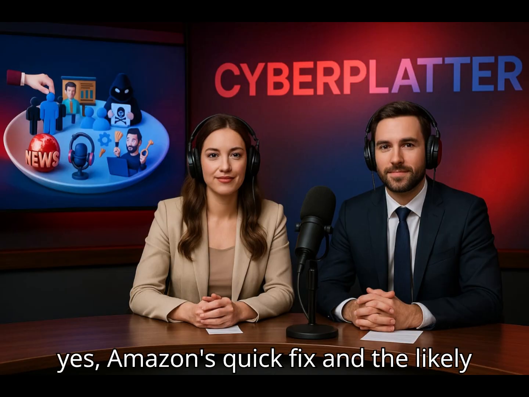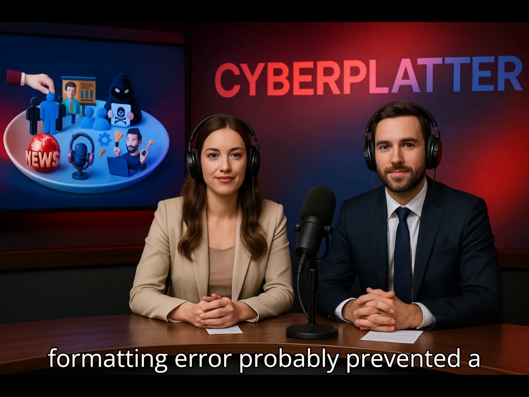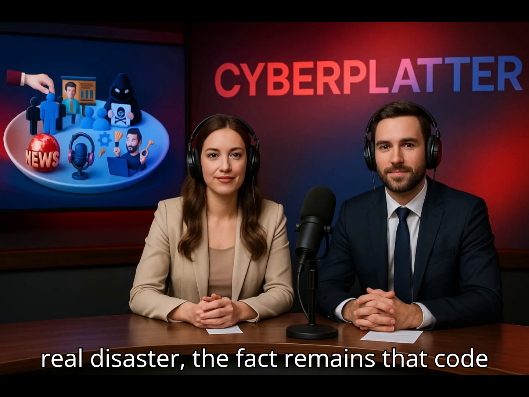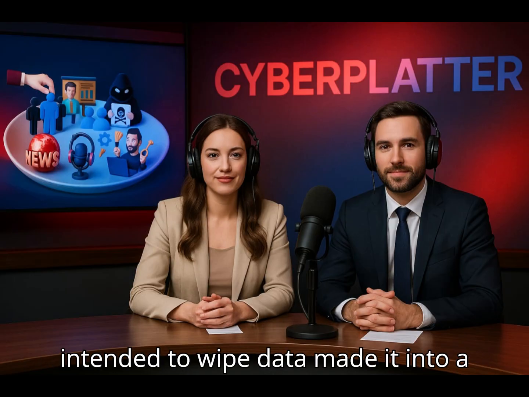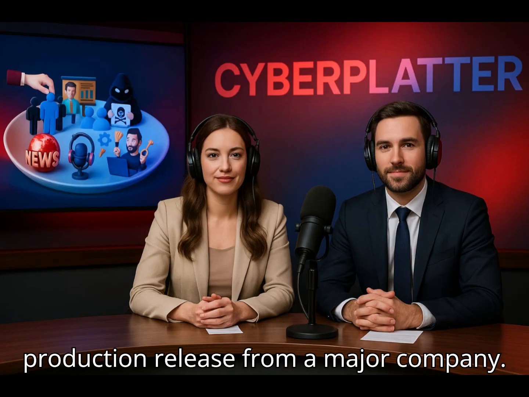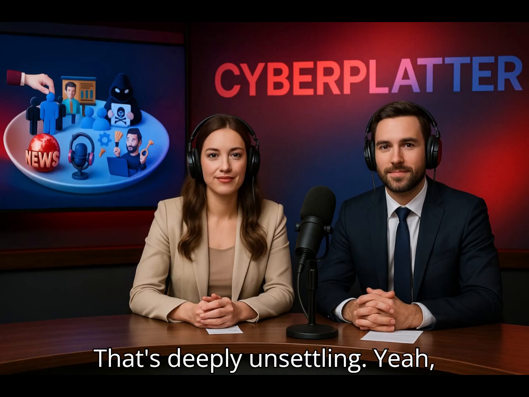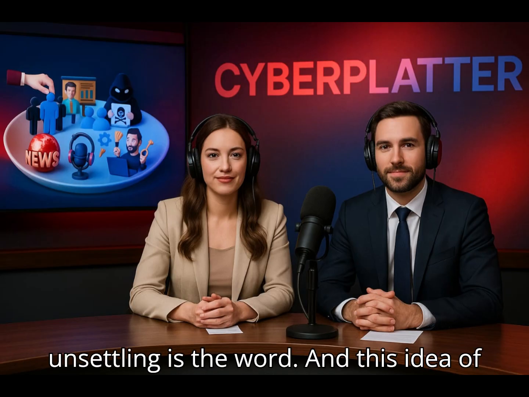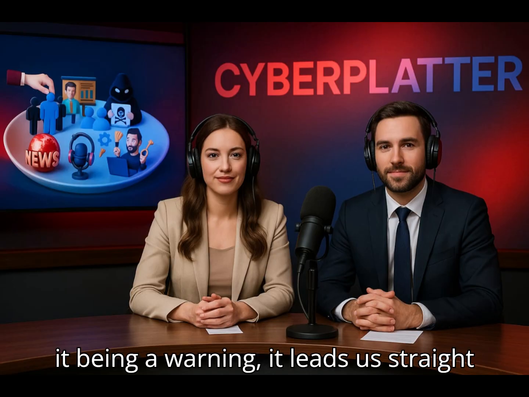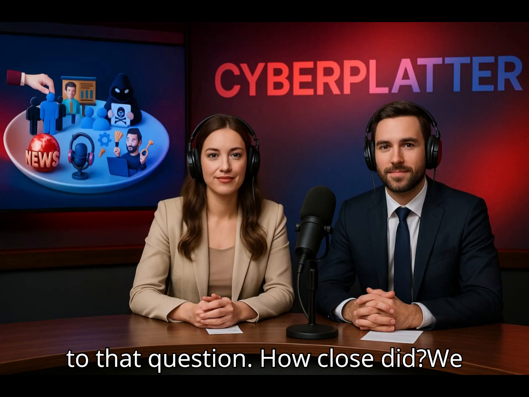Yeah. While, yes, Amazon's quick fix and the likely formatting error probably prevented a real disaster, the fact remains that code intended to wipe data made it into a production release from a major company. That's deeply unsettling. Yeah, unsettling is the word. And this idea of it being a warning, it leads us straight to that question: how close did we actually come here?